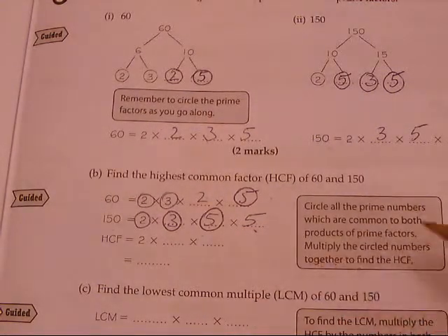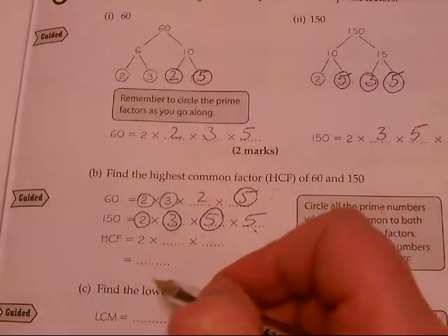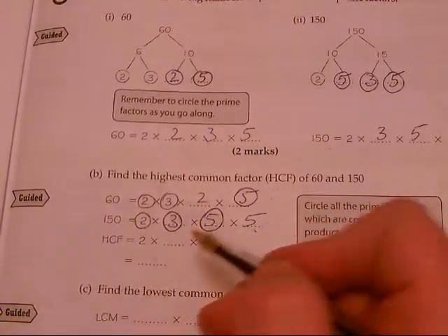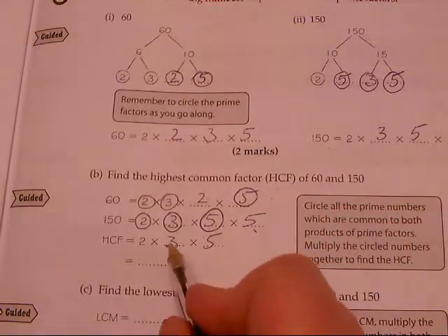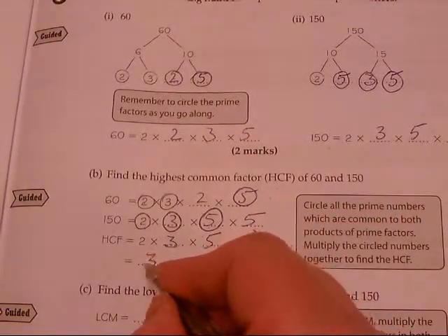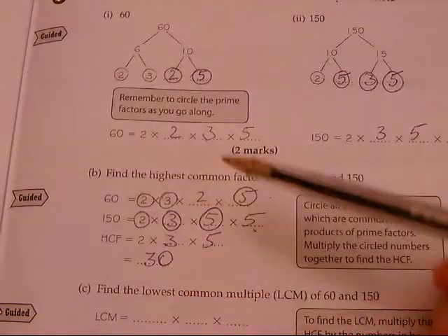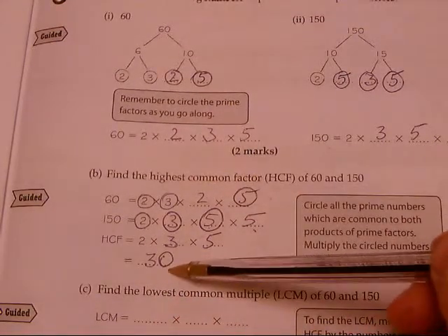Now, they say multiply the circled numbers together to find the highest common factor. So I will multiply 2 and 3 and 5. That is 2 times 3 is 6, 6 times 5 is 30. That is the highest common factor of both numbers.